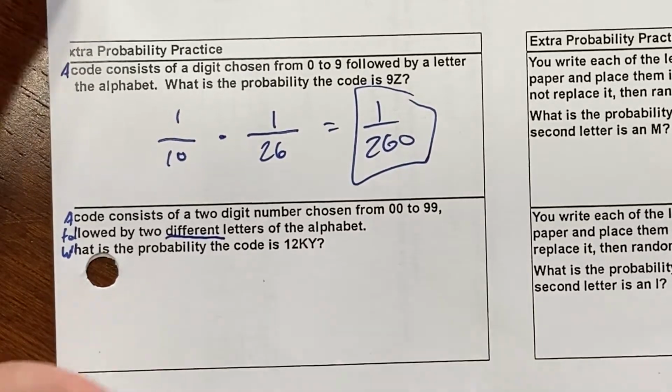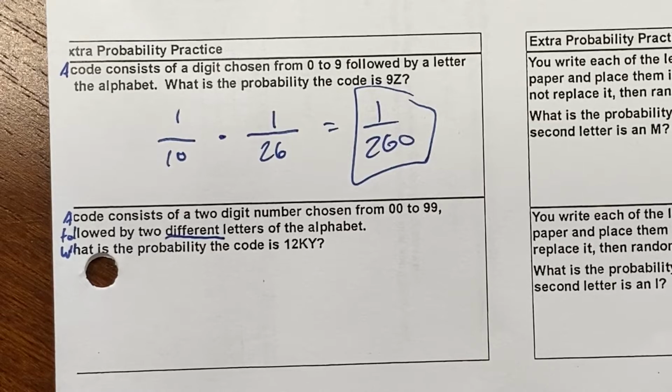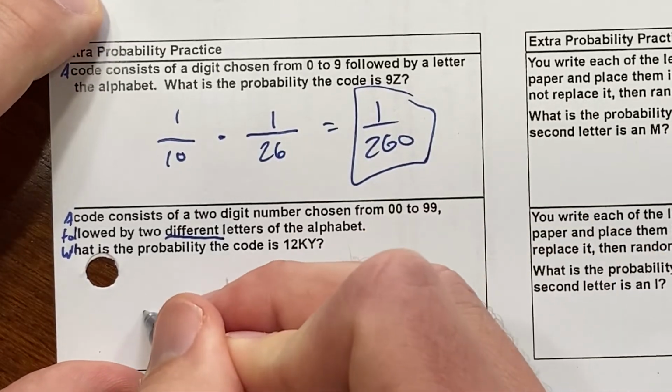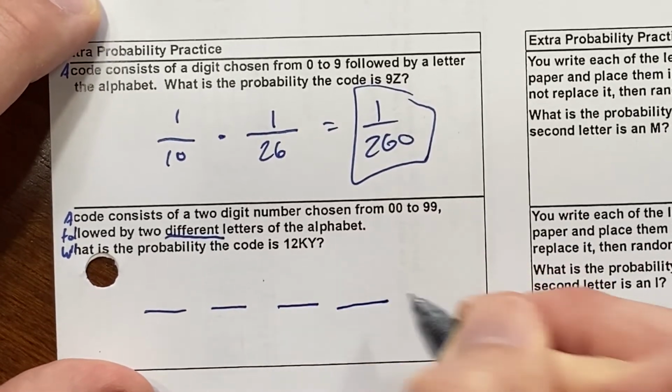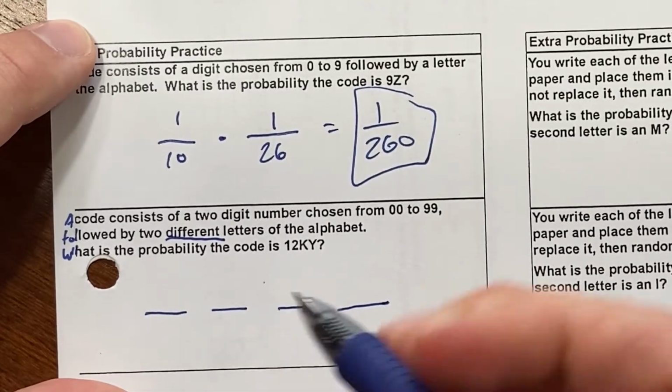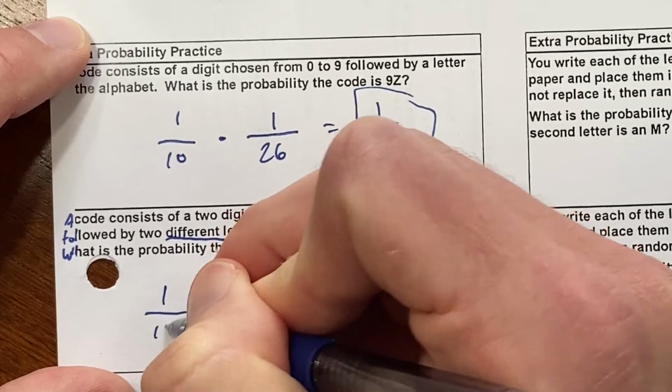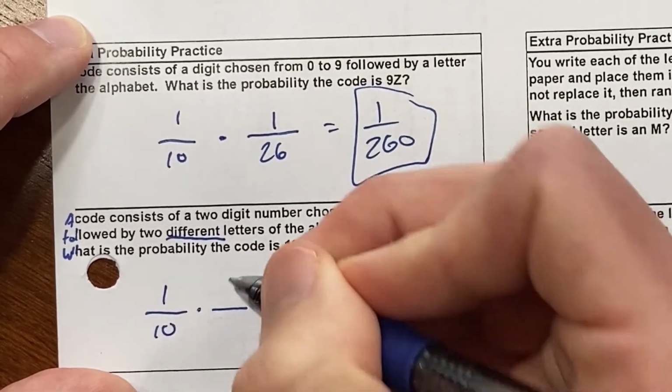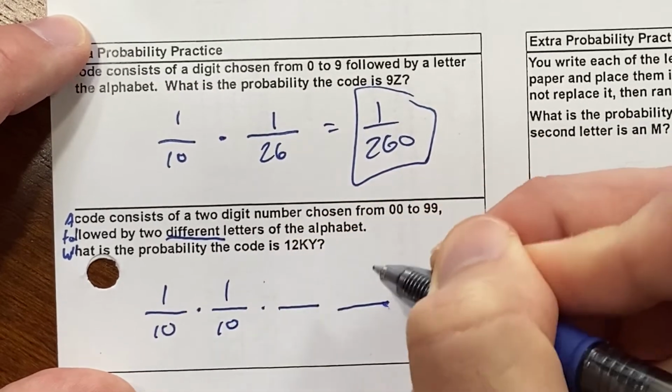Okay. Next, a code consists of a 2-digit number chosen from 00 to 99, followed by 2 different letters. Different is an extremely important word right here. Underline that. Different letters of the alphabet. What is the probability the code is 1, 2, K, Y? I've got 4 different things here. And what's the probability I'll get a 1? That would be 1 out of 10. What's the probability I get a 2? 1 out of 10. What's the probability I get a K?